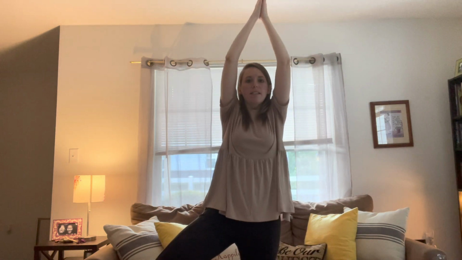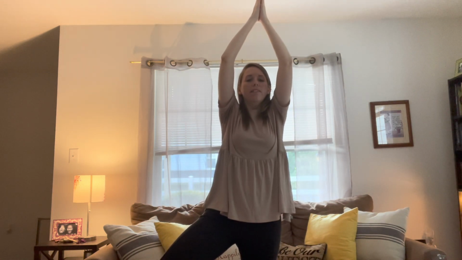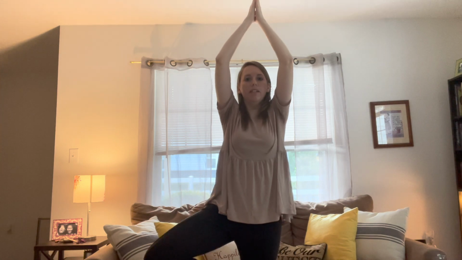Next, we're going to pretend to be a tree. So I need you to put your leg up like this, hands in the air like this, and bounce. And we are now a tree.